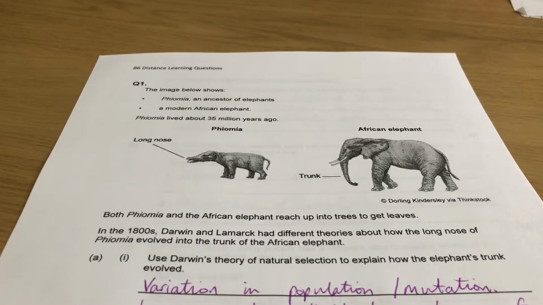Both of the species reach up to trees to get leaves. In the 1800s, Darwin and Lamarck had different theories about how the long nose of the ancestor evolved into the trunk of the African elephant. And the first question says to use Darwin's theory of natural selection to explain how the elephant's trunk evolved.